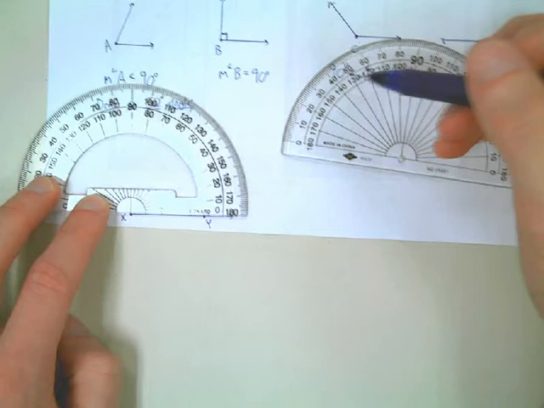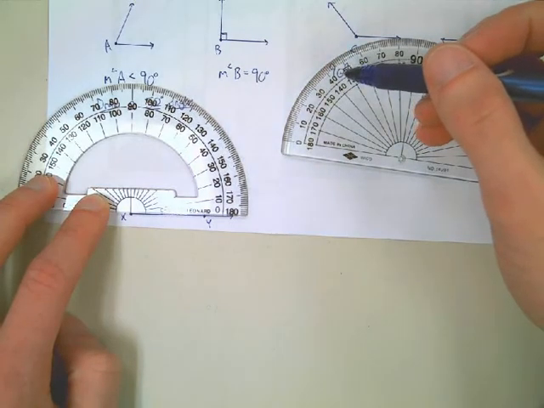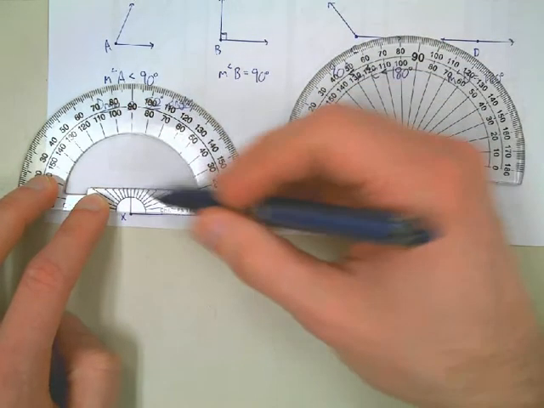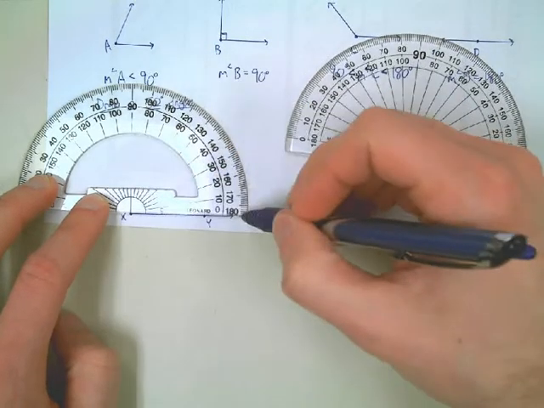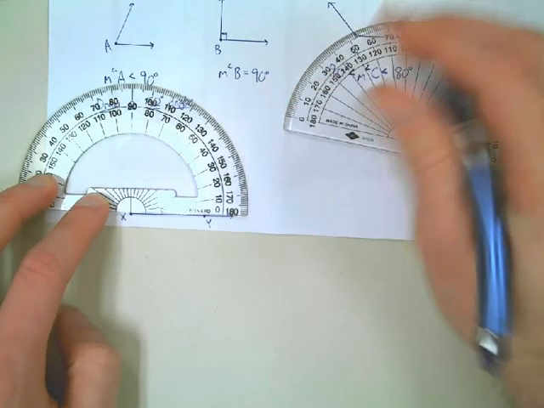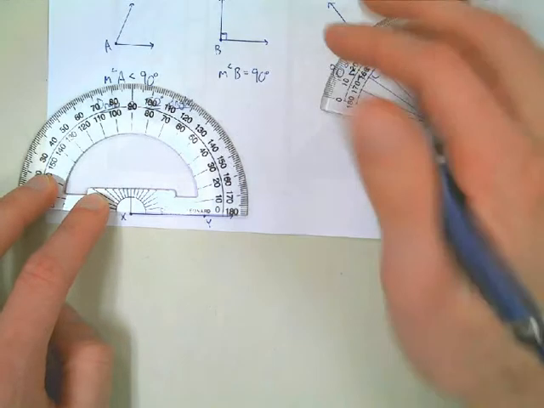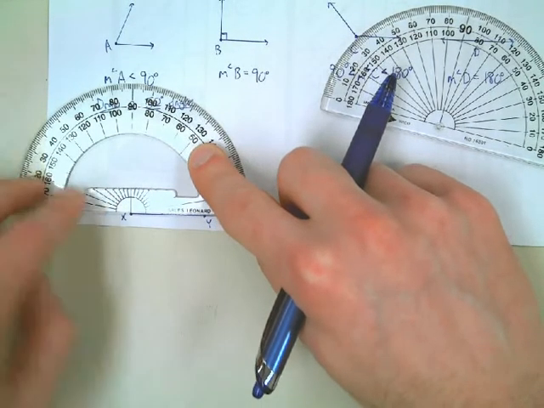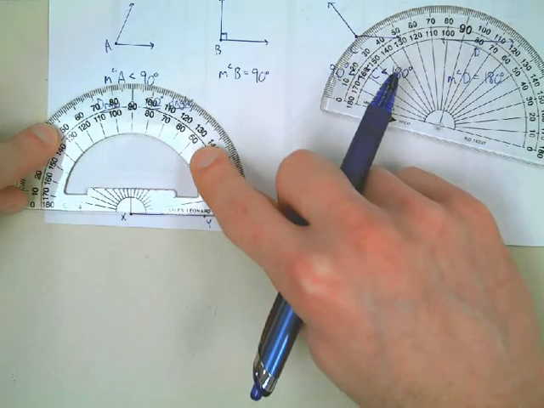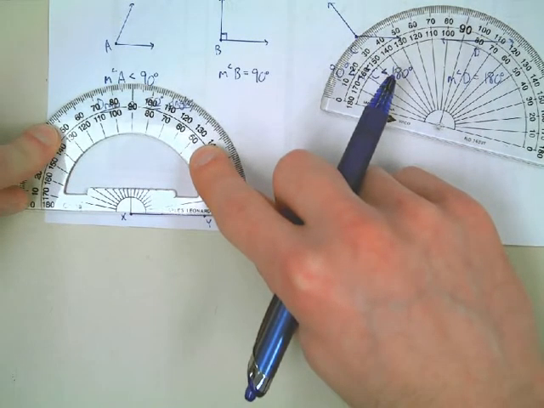Okay, so just like that, we've lined it up. Again, if you have a protractor like this, that's on the bottom edge. Now, you're going to look over here, and there are two sets of numbers, and this can mess students up. If we're trying to do a 50-degree angle, I see a 50-degree angle here, but I also see a 50-degree angle here. Which 50-degree angle am I supposed to use? The one on the inside or the one on the outside?